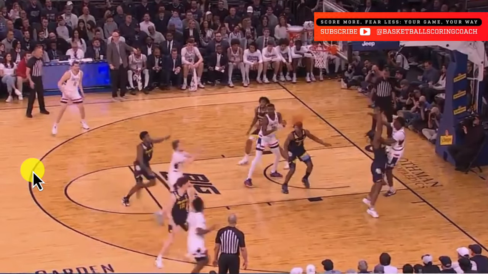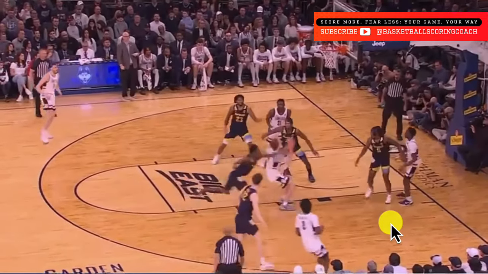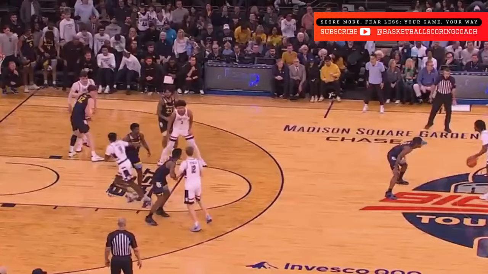Boom, he makes himself available, right? So now once he does that, now he creates a shot for himself. But most importantly, he creates a passing lane for the ball handler. Now, he can shoot this once he receives it, or he could kick it out for a shot. So now you created multiple options, especially when you're up against a shot clock. 4 seconds on the shot clock, he has to make a decision. So as we continue, wide open layup.